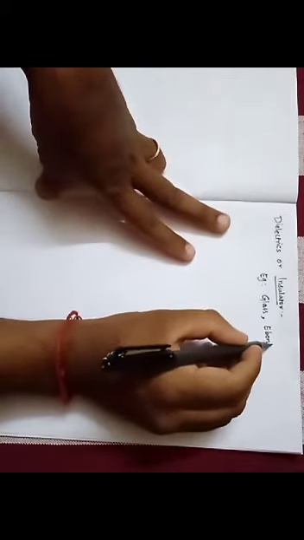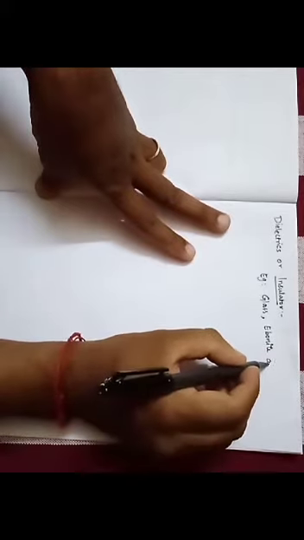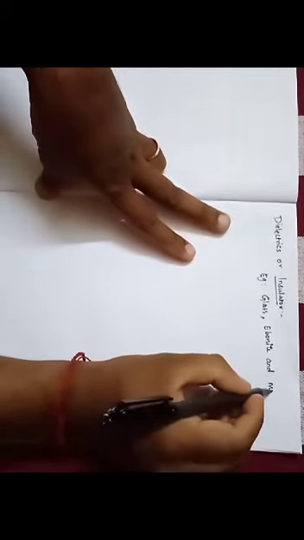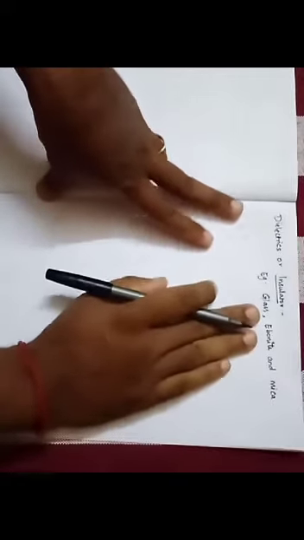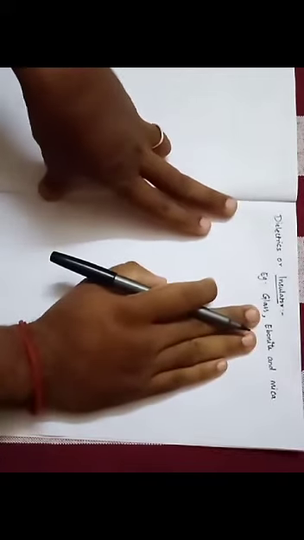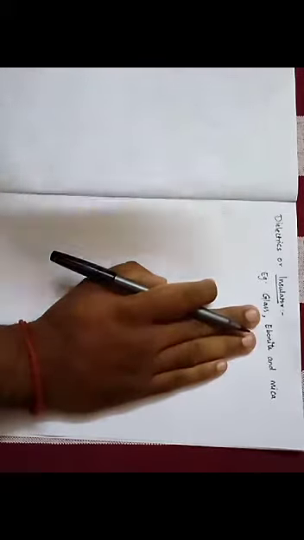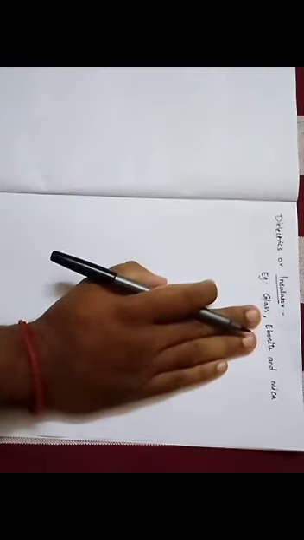Ebonite and mica sheet. These are examples for the dielectric or insulator. So now you can easily give the definition for the dielectric. What is meant by dielectric? Dielectric means it is a non-conducting material.